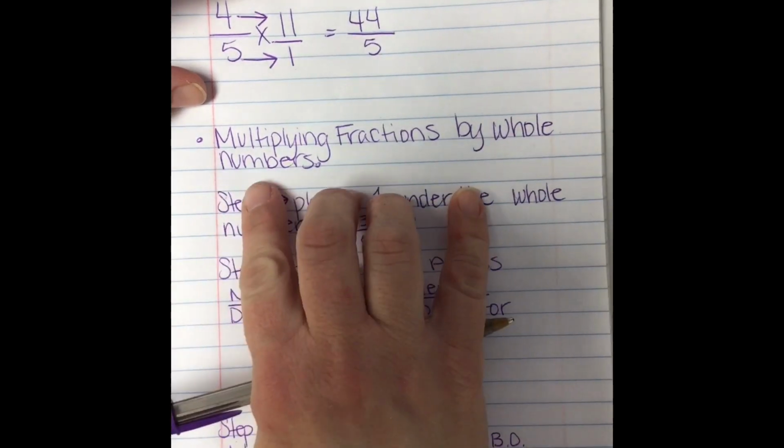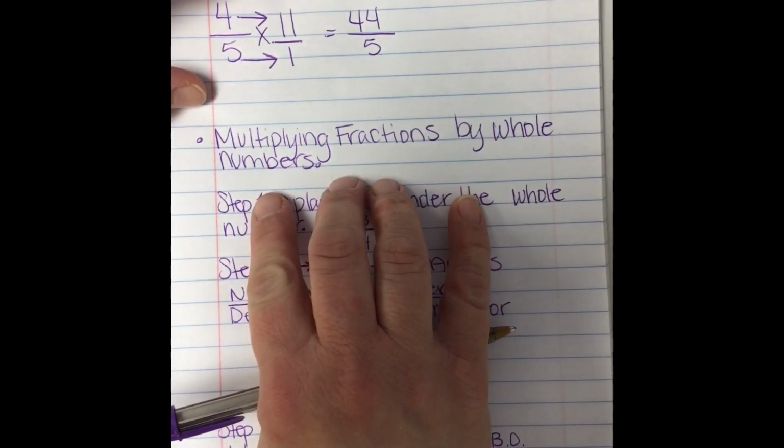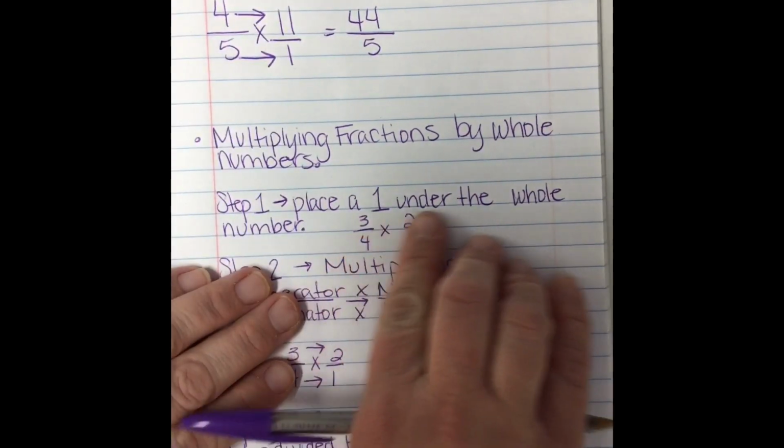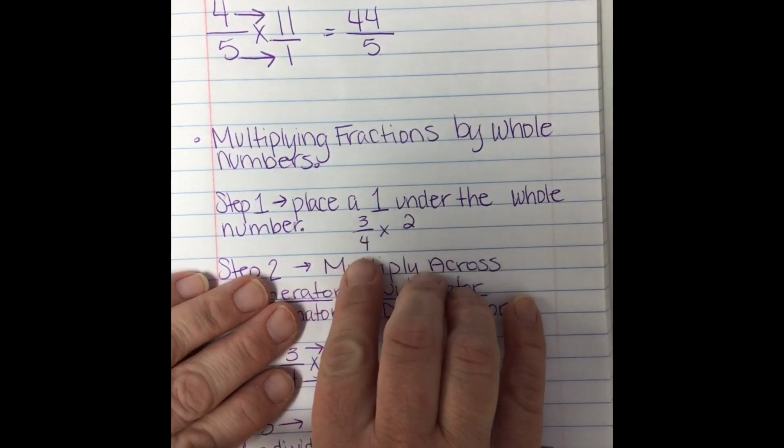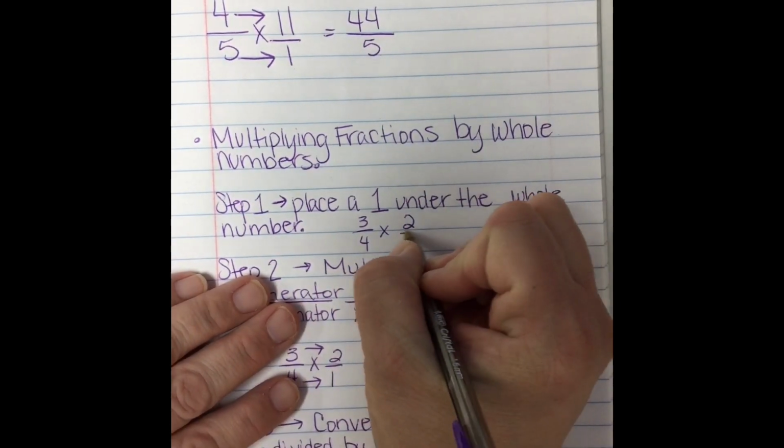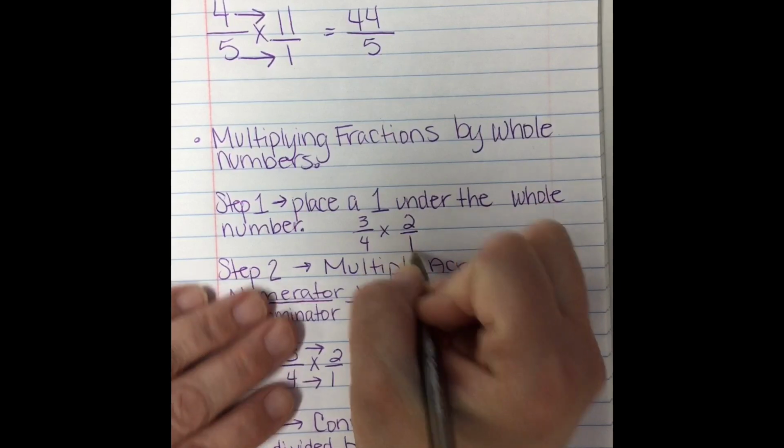Okay, so we're going to start multiplying fractions by whole numbers. Step 1, place a 1 under the whole number. So 3/4 times 2, put a 1 under the whole number.